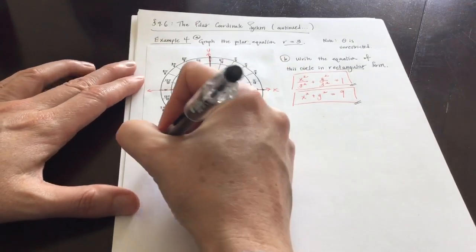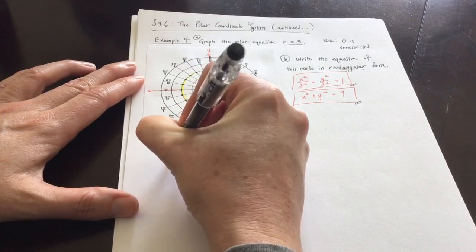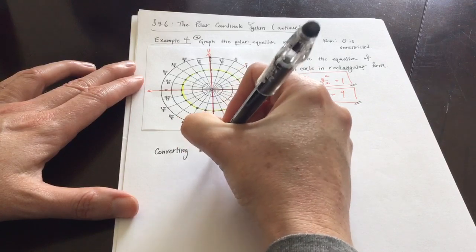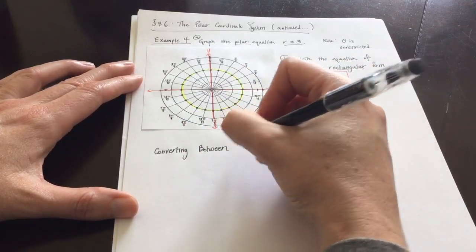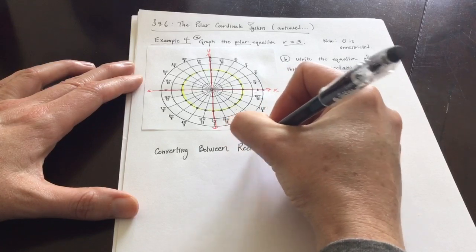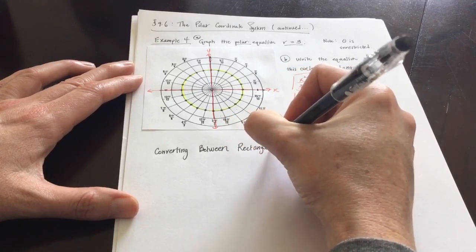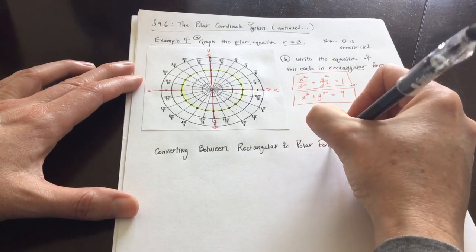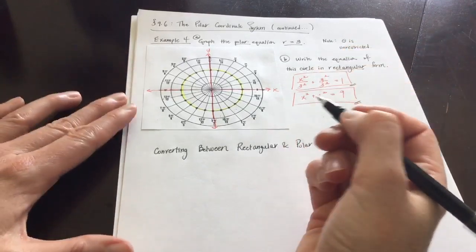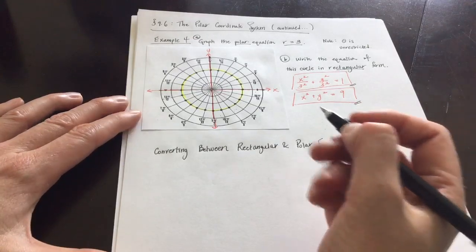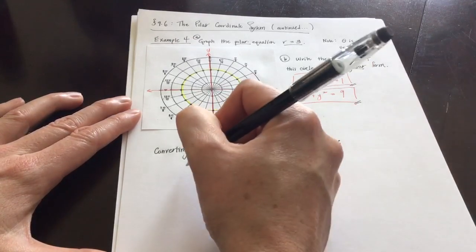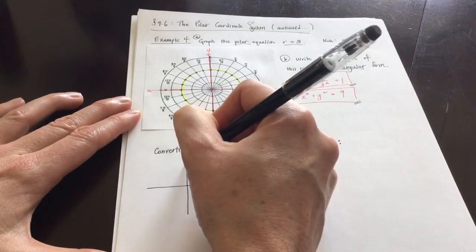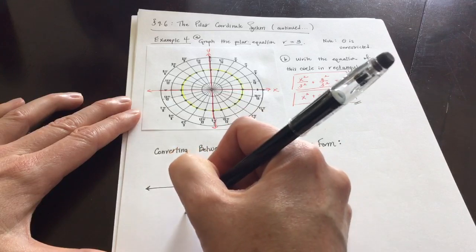So let's talk about converting between rectangular and polar form. There will be 4 little identities that you should memorize, but if you were to draw the simple little picture here, you could actually teach yourself the identities in a pinch.